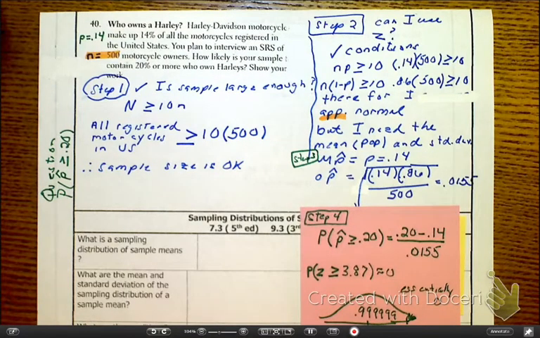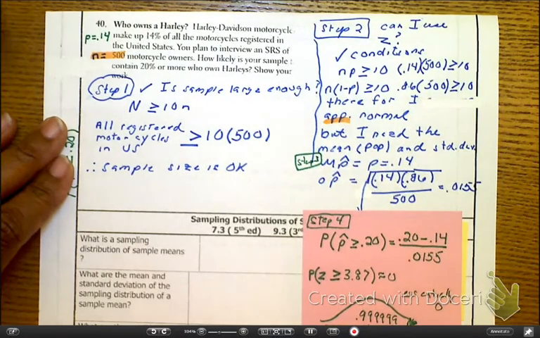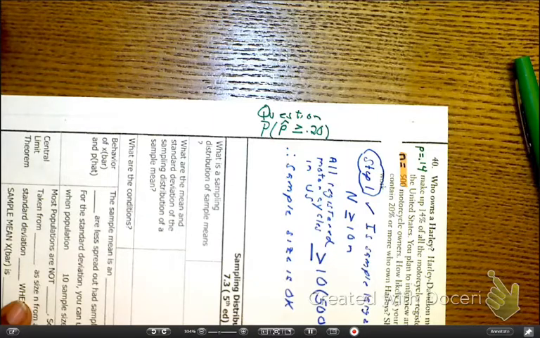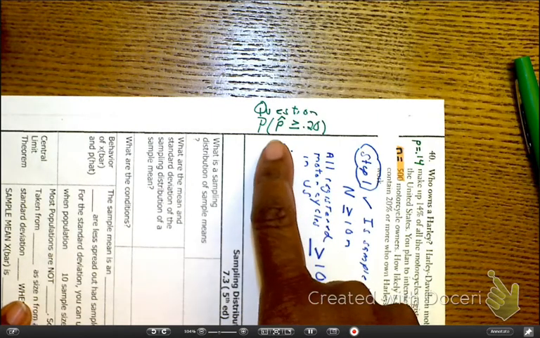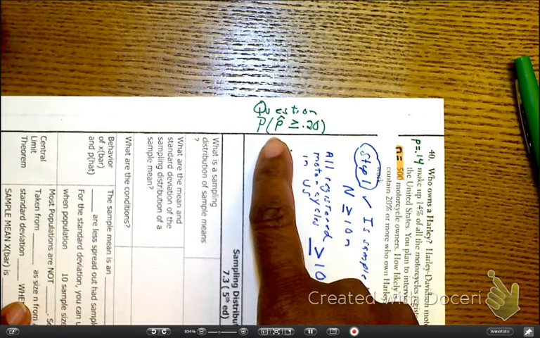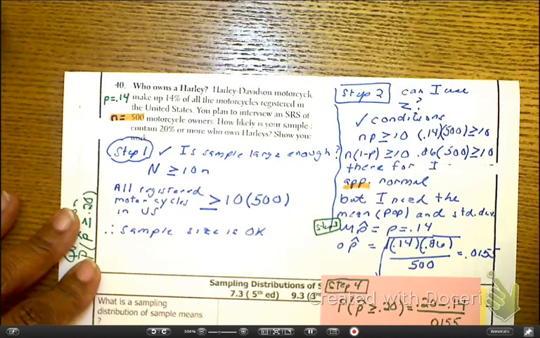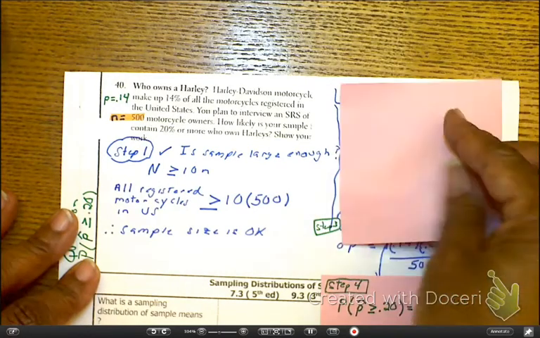Hey guys, let's continue talking about what we did today in class and pulling together this whole idea of sampling proportions. So take a moment, pause, and read number 40. Now, as you can see, the question that 40 is asking, as I do it with symbols, is the probability of the sample proportion is greater than or equal to 20. But before I do all of that, I have got to go through some steps.